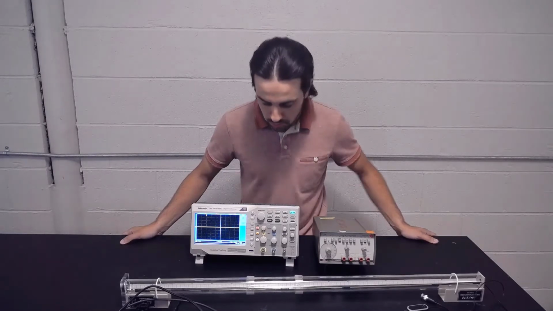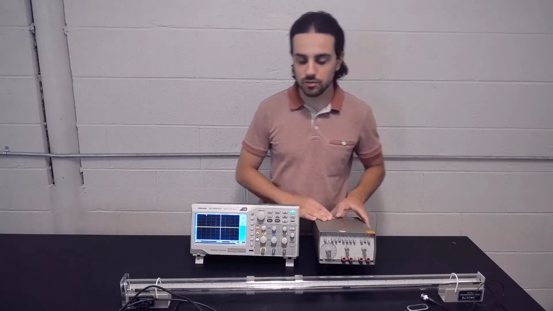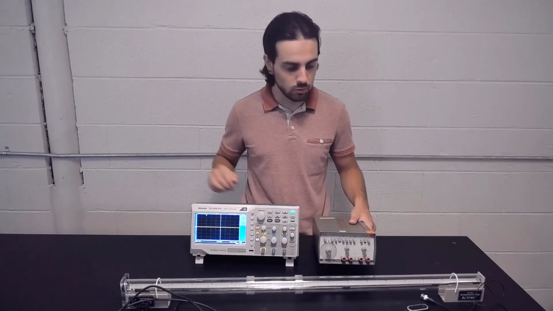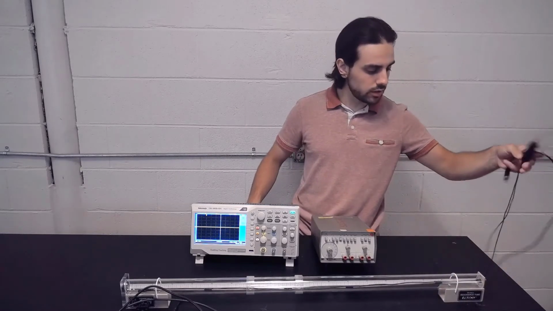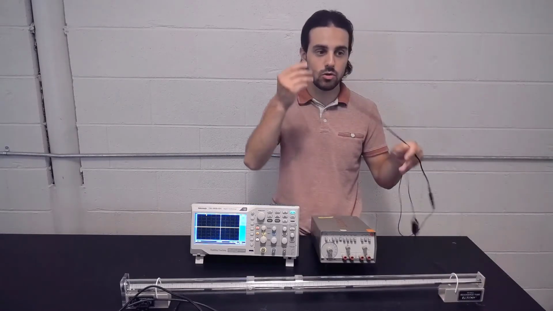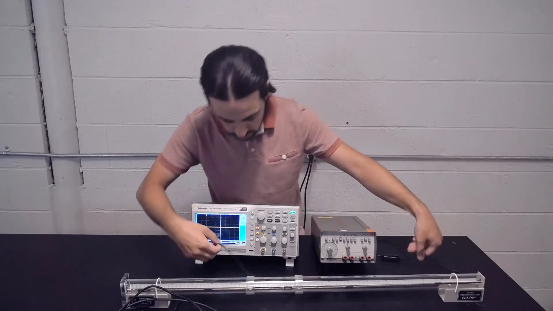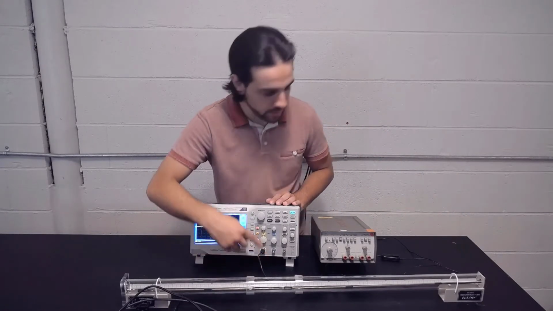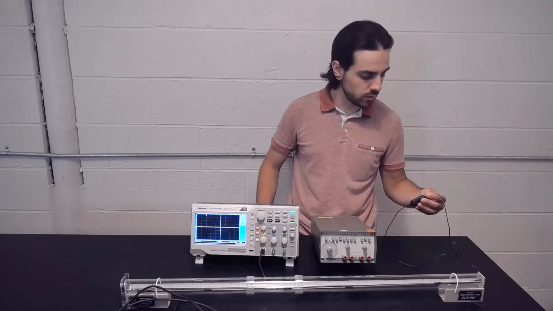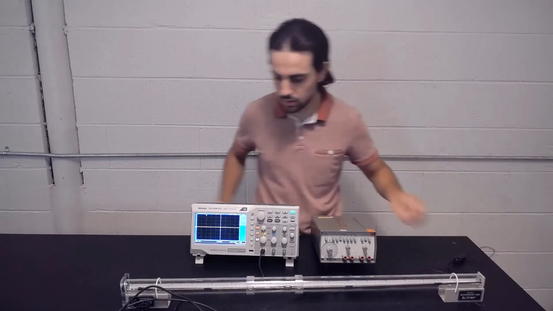I actually also switched the oscilloscope and the function generator because one of the cords went across the screen. So here is our microphone cord. We're going to plug this into our oscilloscope. So now we're getting signal from here. Make sure the microphone is on.